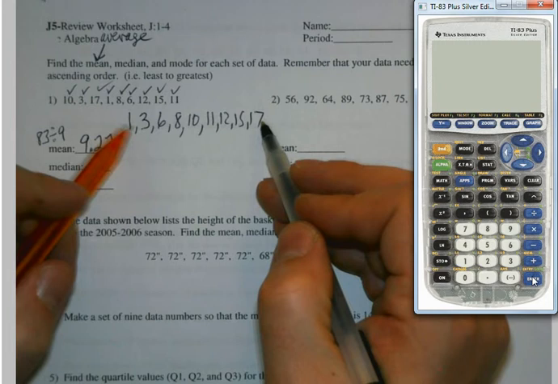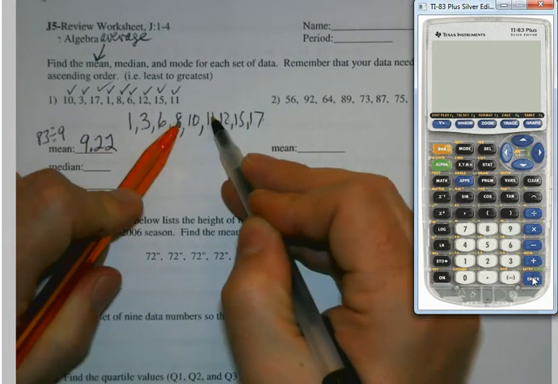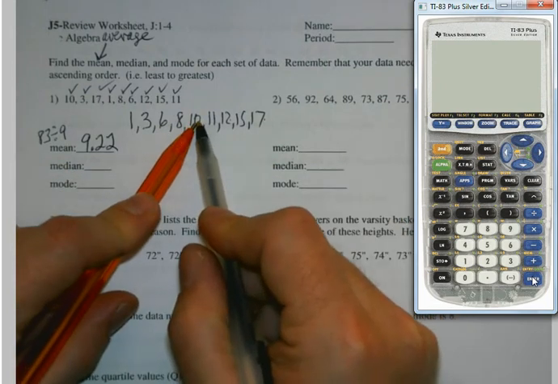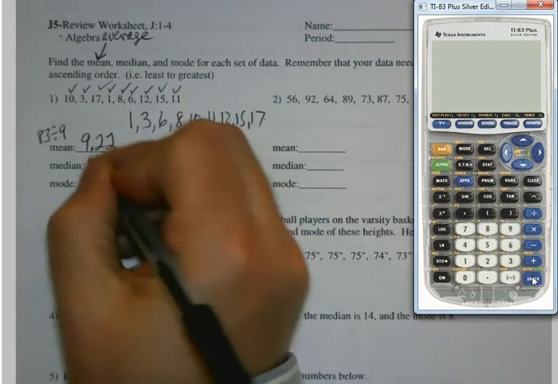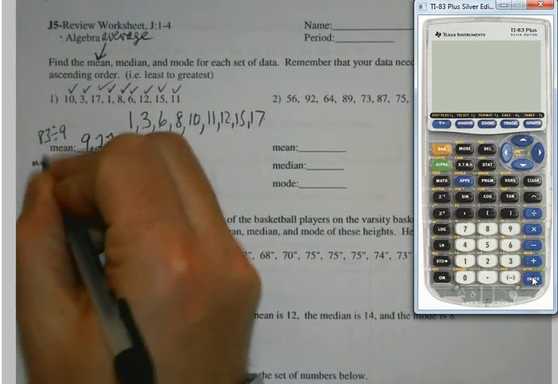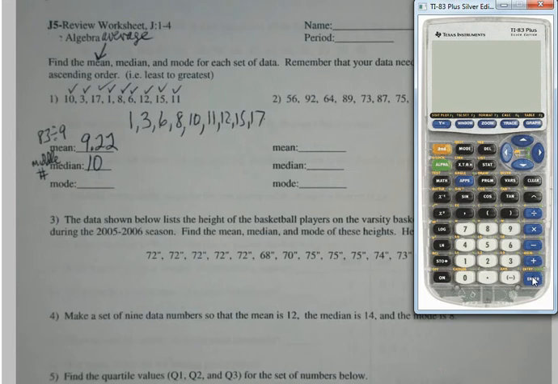And right. So if I start working my way towards the middle, when I get to the middle, if both of my writing utensils end up on the same number, that's my median. It's 10. If there were 2 middle numbers, I just add them up and divide by 2. And that might happen here soon. Now this will be interesting.